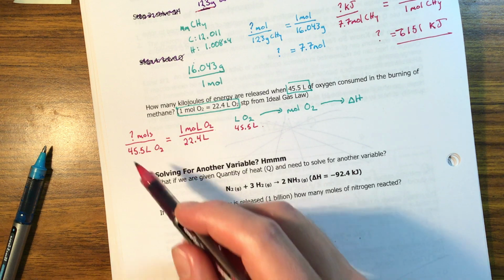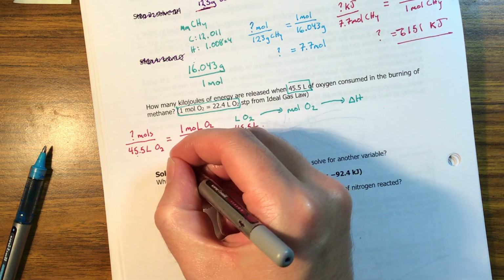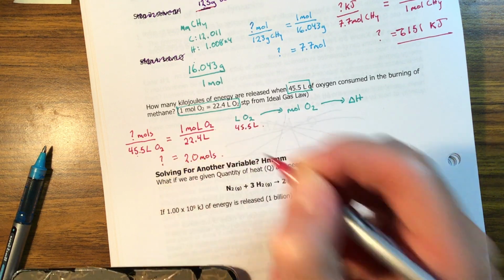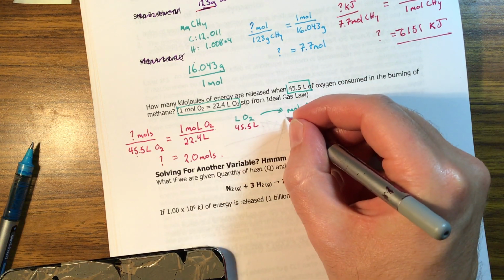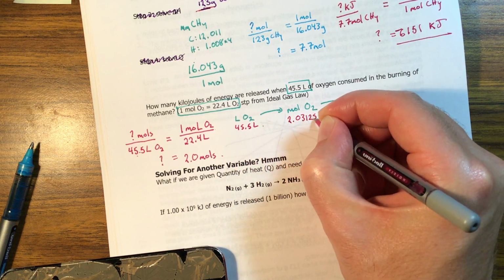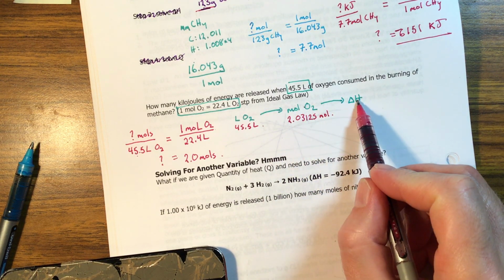So I do this on my calculator. I do my cross multiplying. 45.5 times 1 divided by 22.4, which ends up being 45.5 divided by 22.4. So my question mark is 2.0 moles. The actual answer is 2.03125. Okay, now, so I keep that in my calculator. Now I write down 45.5 liters of O2 is 2.03125 moles.